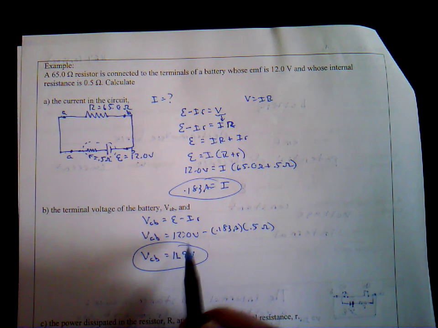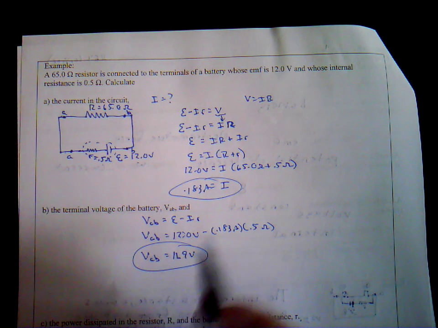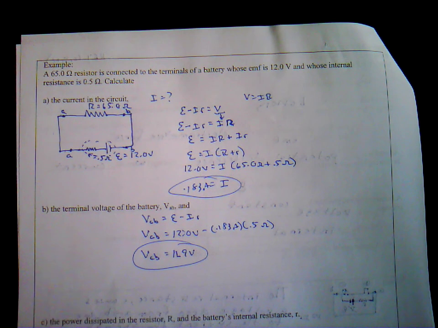Notice it's not a real big drop, and it shouldn't be a real big drop. Most batteries don't have large internal resistances, and we hope not, because we want to get as much voltage out of that battery as we can.